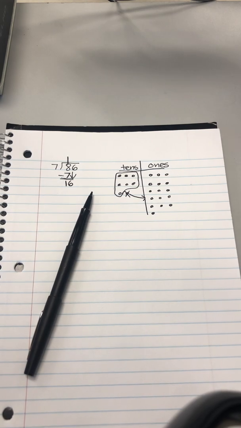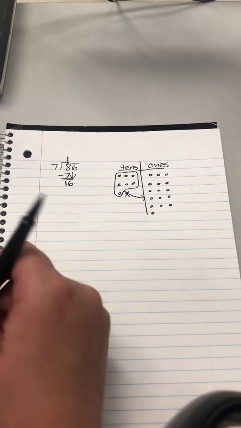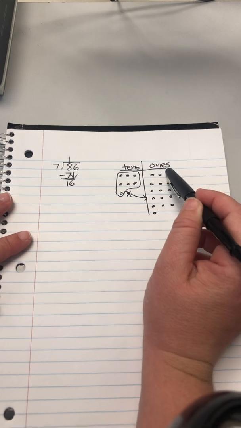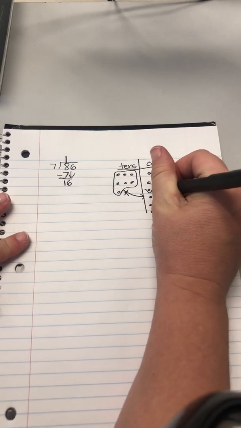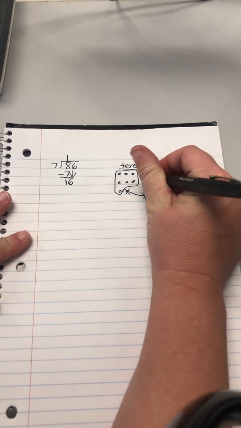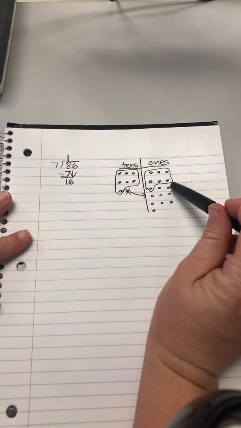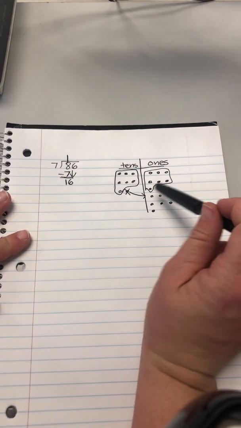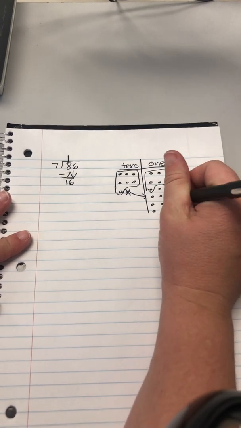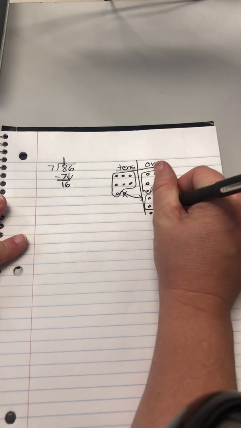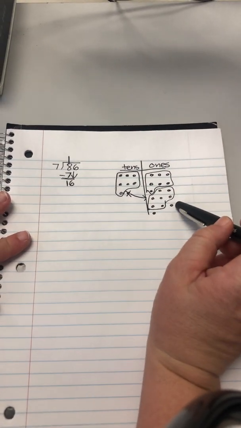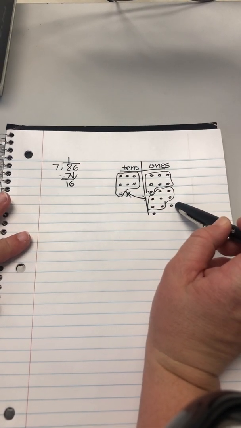Now I'm making groups of 7 again. So I'm going to count 1, 2, 3, 4, 5, 6, 7. I'm going to group that together. Now I'm going to say 1, 2, 3, 4, 5, 6, 7. I'm going to group that together. I have 1, 2. Do I have enough to make a third group?